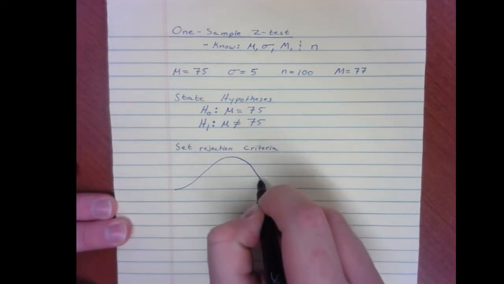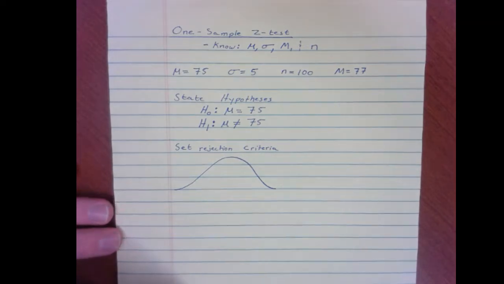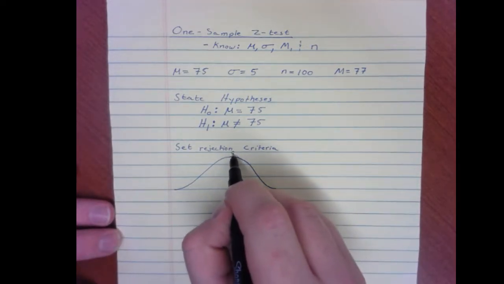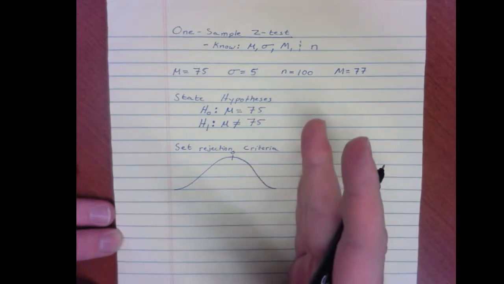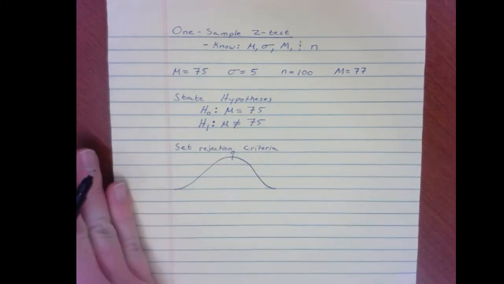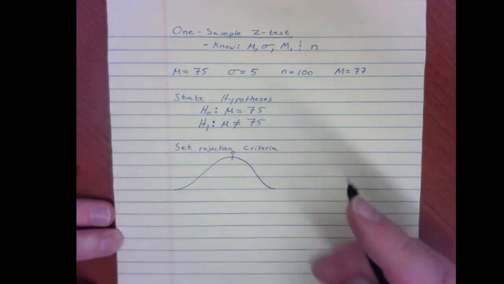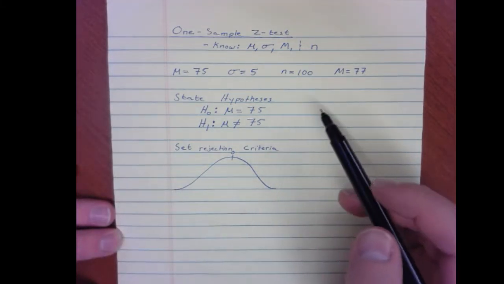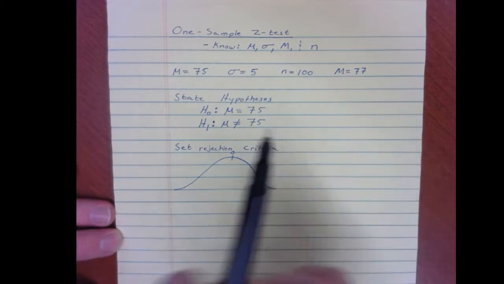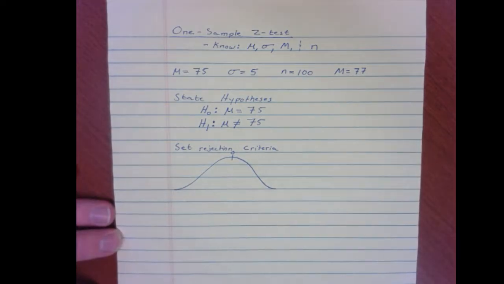So here would be our distribution of sample means, and let's say it's z-score transformed, so we know we have 0 here, and then we'd have everything greater over here and everything lower over here. So we specifically want to determine if getting this is too unlikely for the null hypothesis to be true.